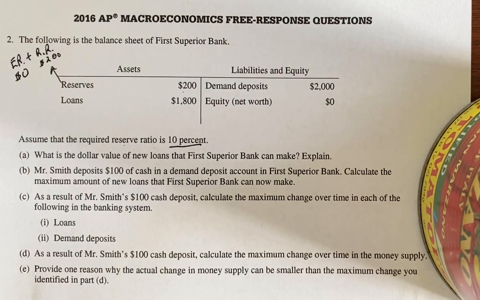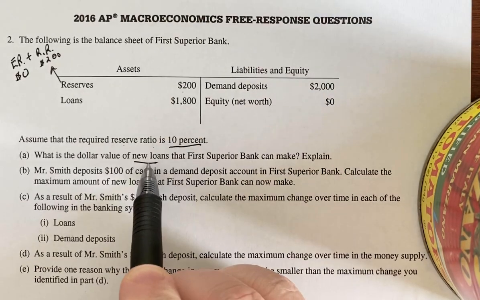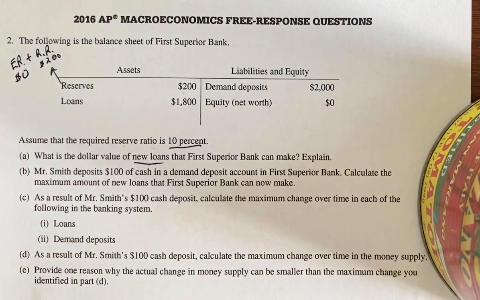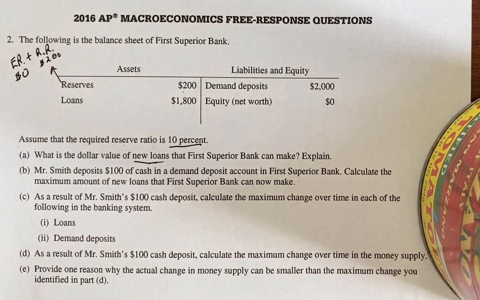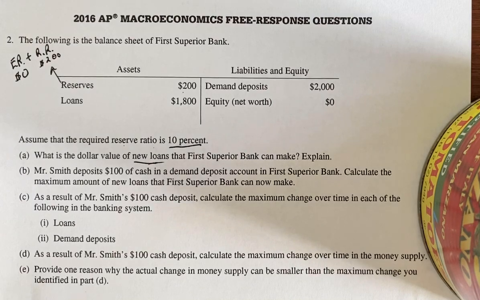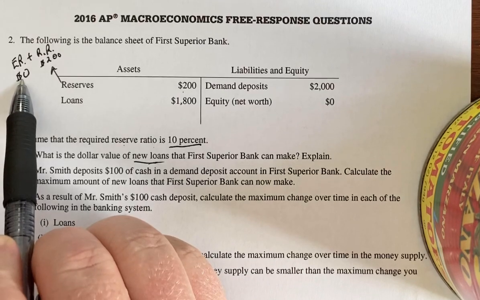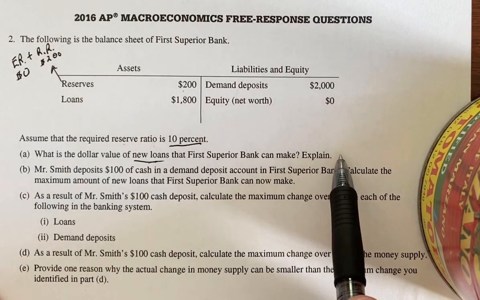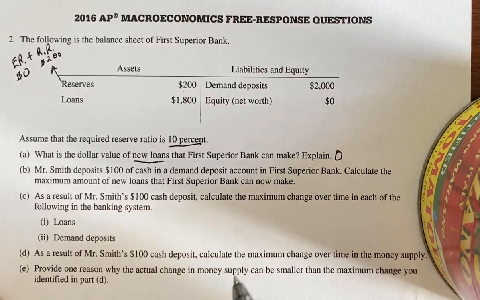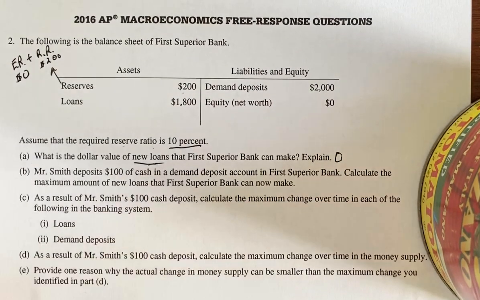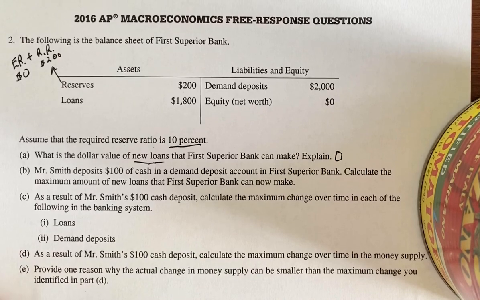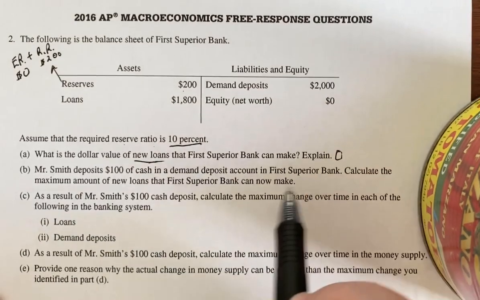So this is where students messed up. They said $1,800. But notice that is wrong. Remember, I've told y'all that anything next to loans, that money is gone. It's been loaned out. It's gone. Okay? So what is the dollar value of new loans that First Superior can make? Well, they have $0 in excess reserves. So the answer is 0. Why? Because excess reserves is 0. And that is your explanation. That's it. Nice and neat.